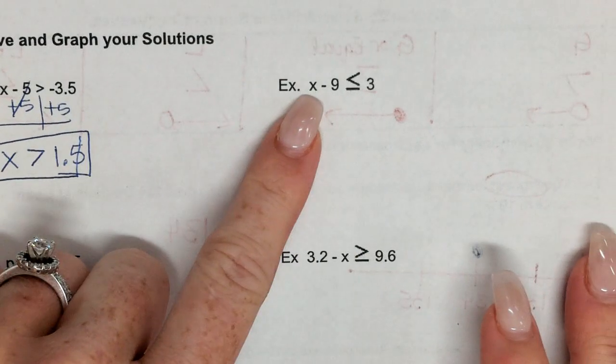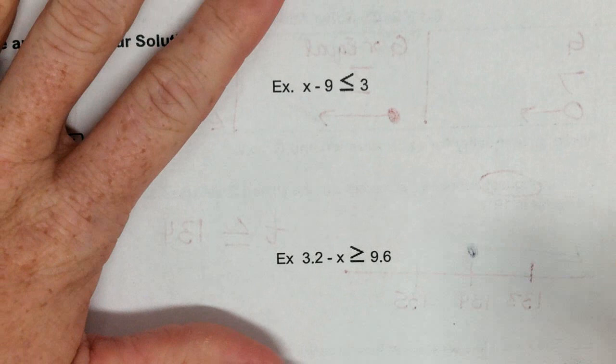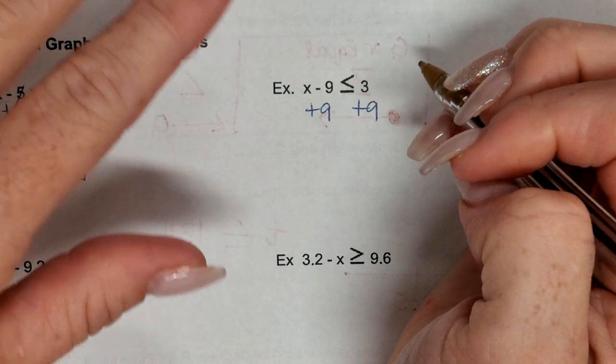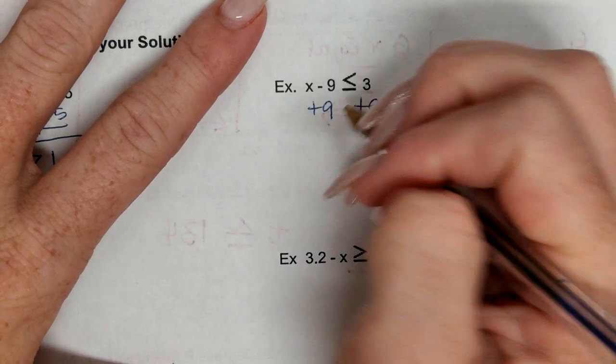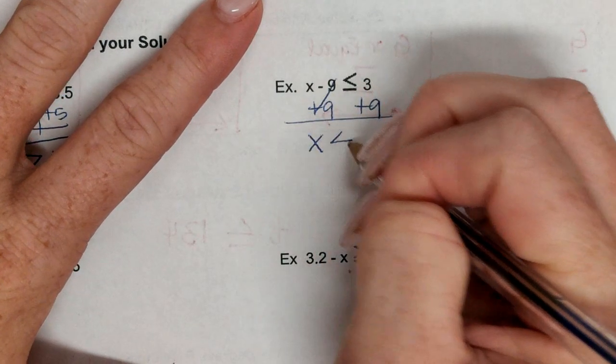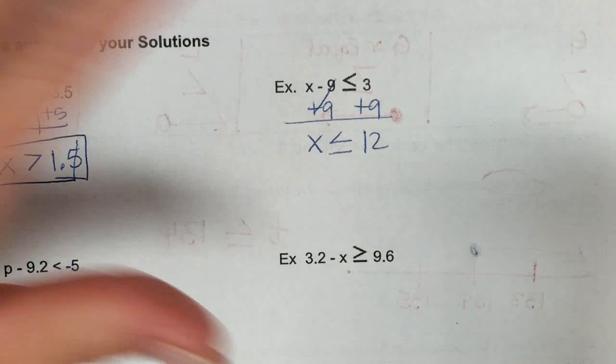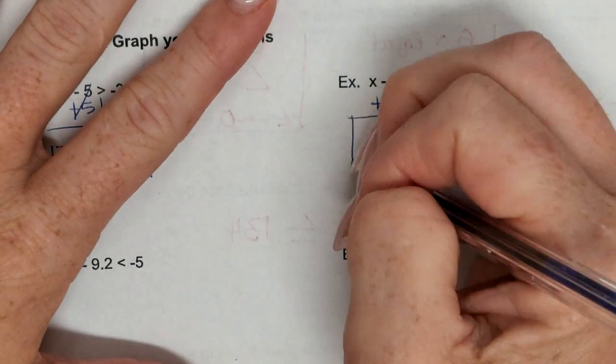All right, let's do this one. How do I get rid of the minus 9? Plus 9. Oh, it also wants us to graph them, so we'll go back and do that in just a second. So I have x is less than or equal to, and 9 plus 3 is 12. So let's go graph these real quick.